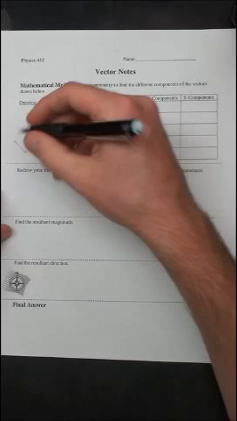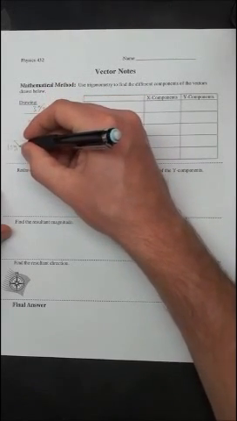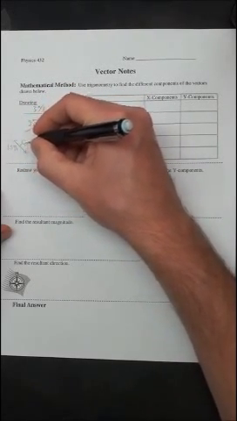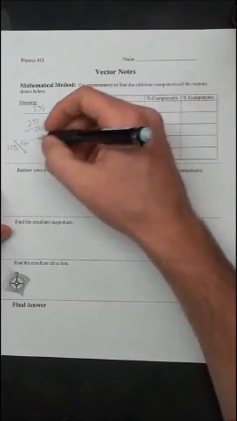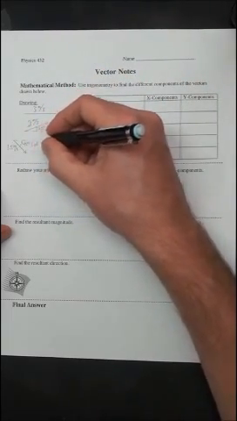And it's going to look like this. 1.5 meters per second at 45 degrees. And I can see it's south of east, but I'm going to write it on here anyway, just because this is new for everybody.